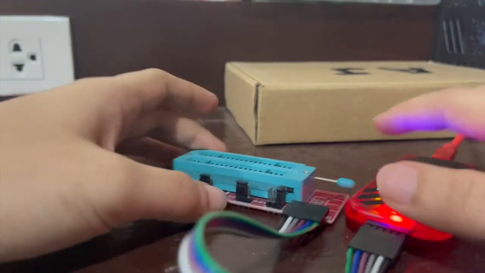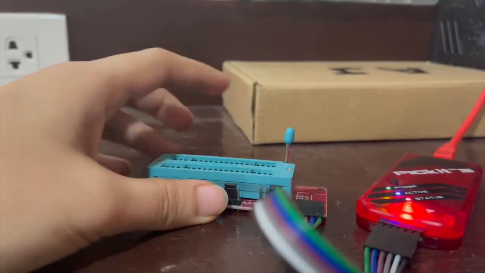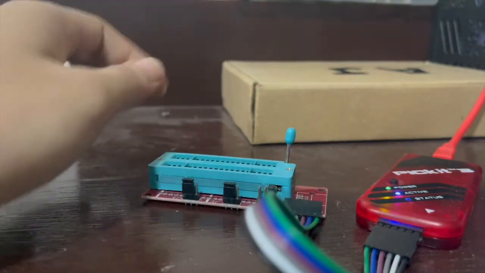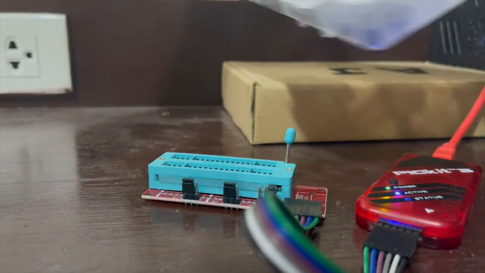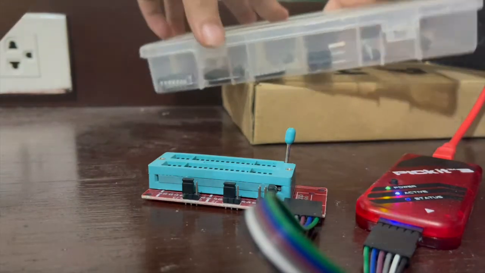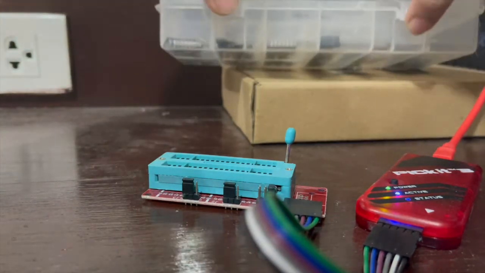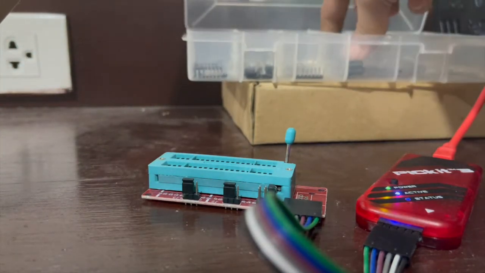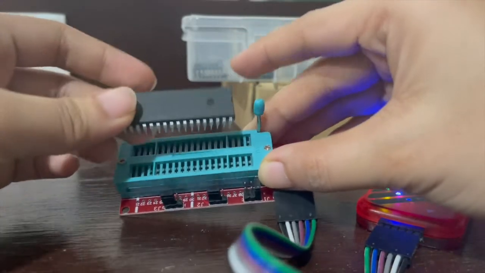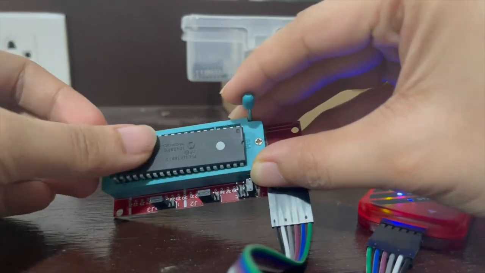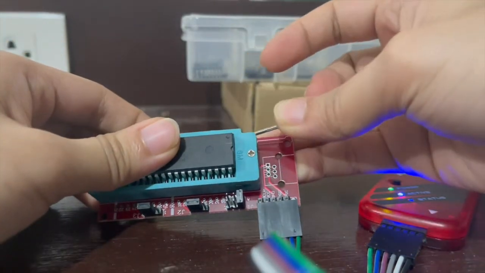There. After that, we'll put the IC here. The USB side should be here on top. So let's just place it there and lock it.